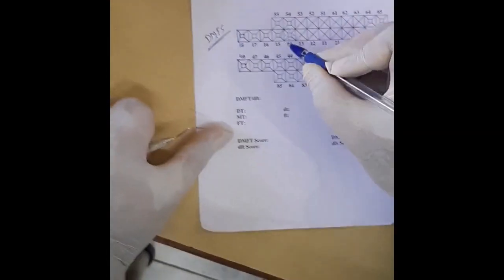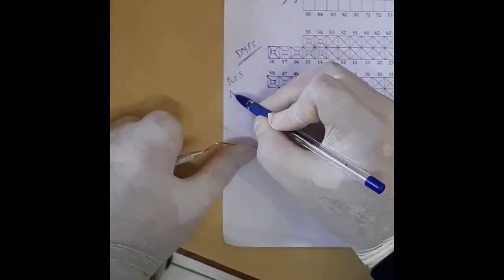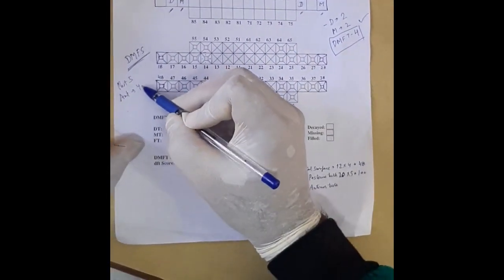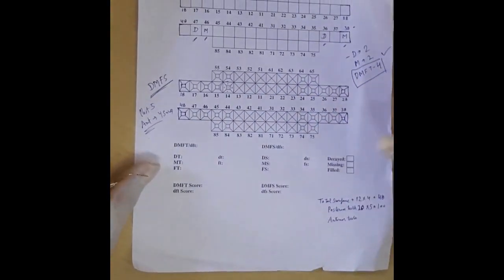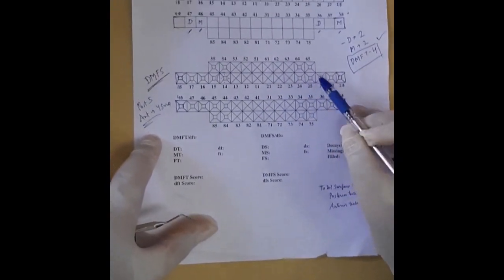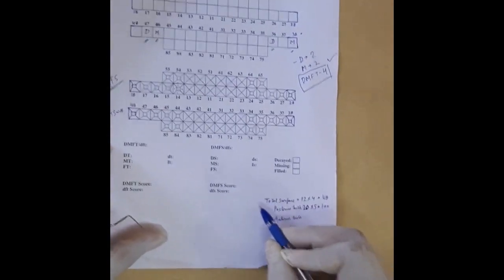If we are talking about the posterior teeth, we have 5 surfaces, and if we check the anterior teeth, we don't have an occlusal surface, so here we have only 4 surfaces. Moving further, we have 5 multiplied by 4 quadrants. So we have 20 posterior teeth in the patient's mouth. That is the normal total surface count we need to check in the DMFS index.